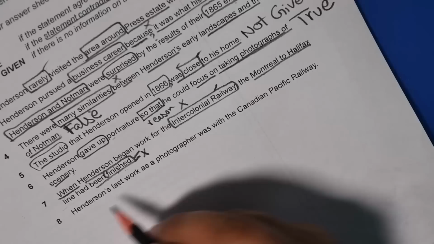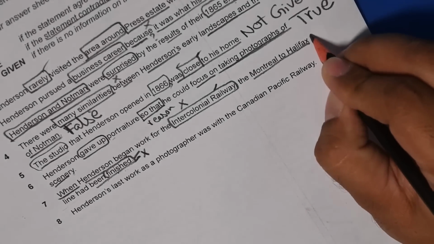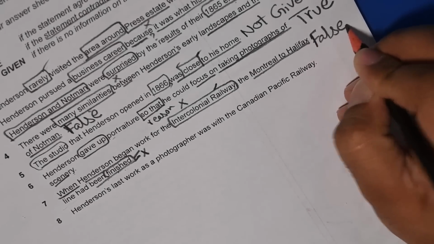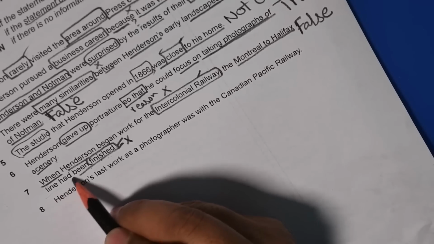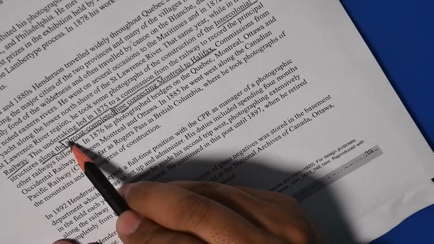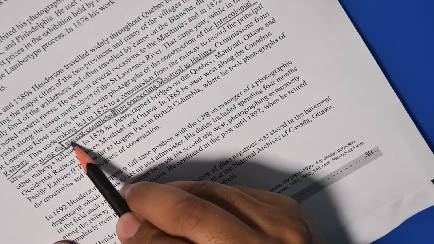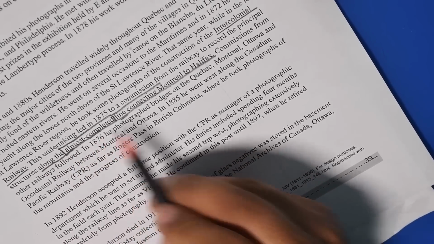That is why for question number 7, the answer is false. Over here they say line had been finished, and in the passage they say almost completed. Almost completed does not mean finished. Good going, huh? Rather great going.